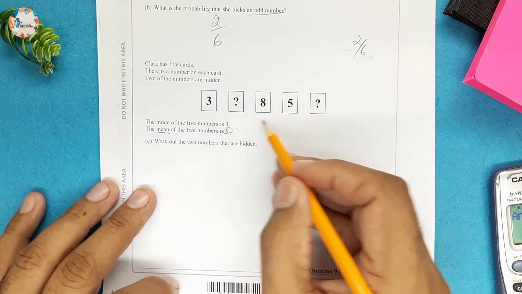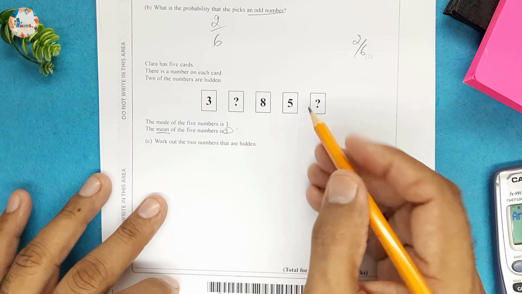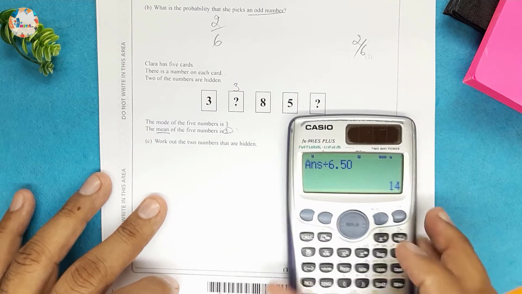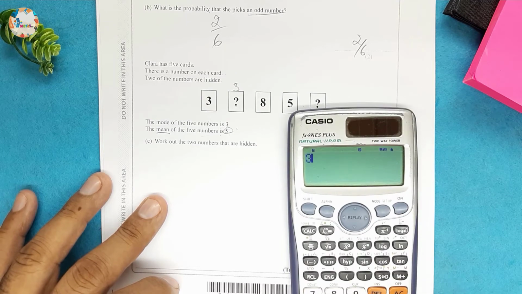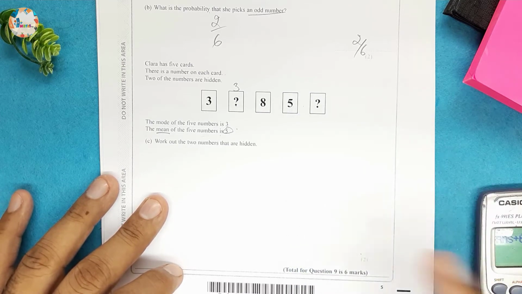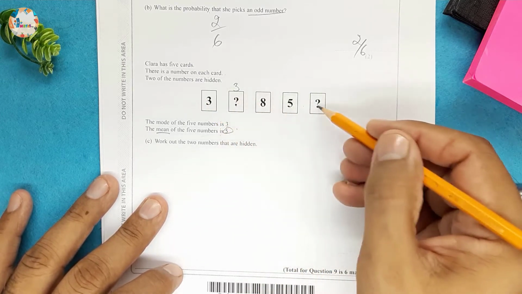One of them will be 3, and if we write here, for example, 3, and add up 3 plus 3 plus 8 plus 5, this is equal to 19. 19 plus 6 will be equal to 25, and 25 divided by 5 will be 5.